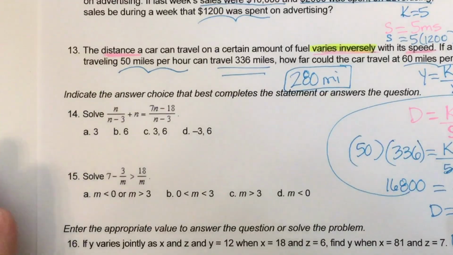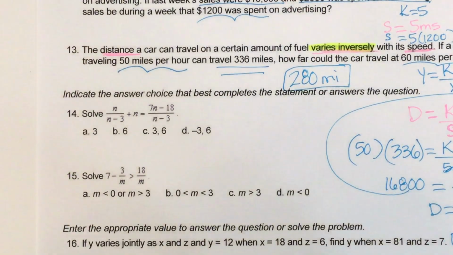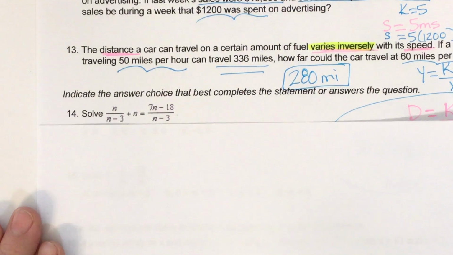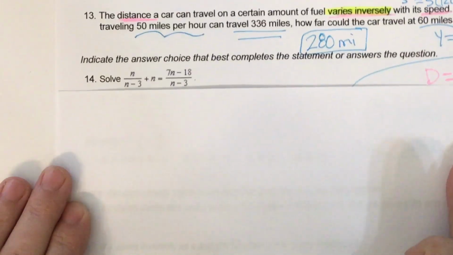Okay, I have not left much room for these next couple problems. So I grabbed another piece of paper so I would have some room to work them. Okay, number 14 is wanting me to solve this equation.